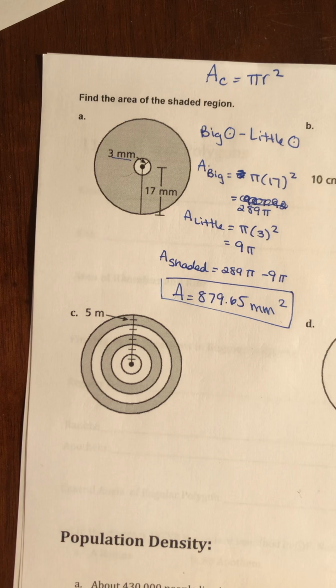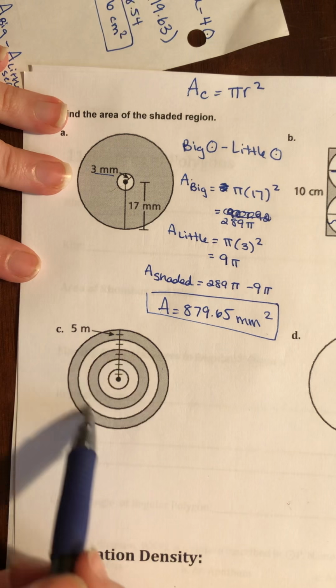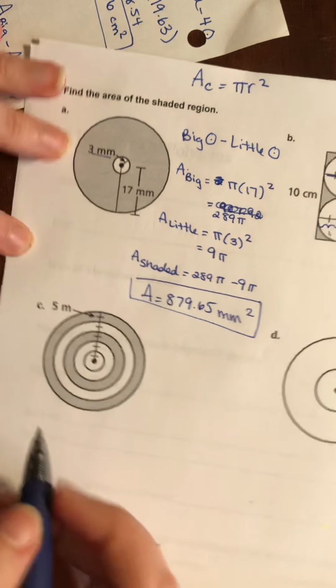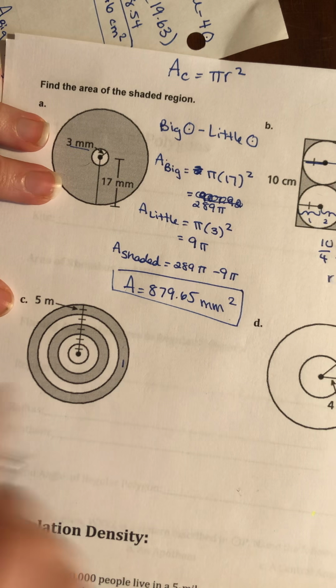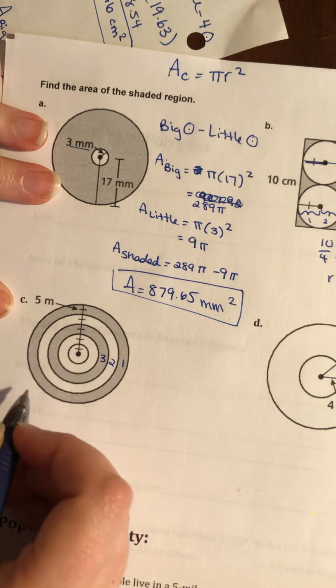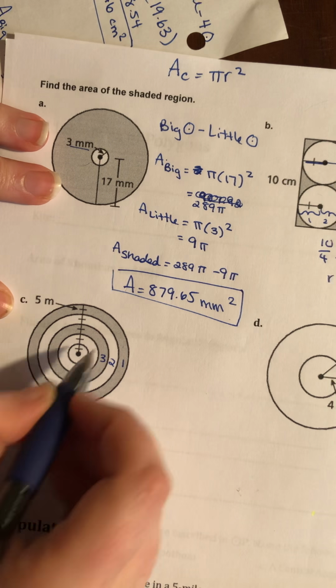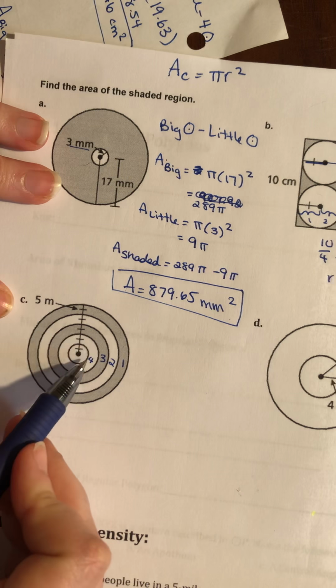This one, it kind of looks like a dartboard. So with this, you want to think about it as a whole. Essentially, I want to take this big circle. I'm going to call it circle 1, the biggest one. Subtract the second biggest. Add the next biggest. And then subtract the next.